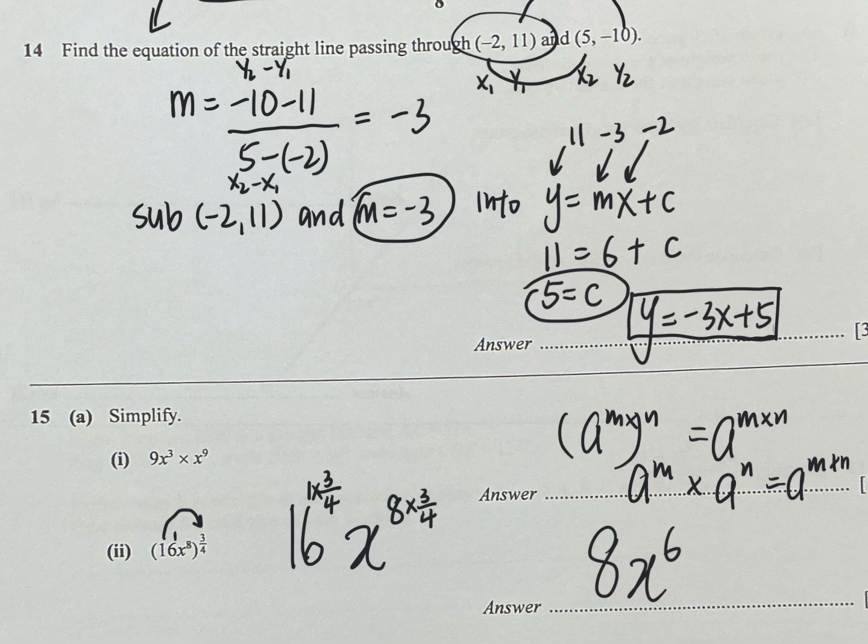This also becomes 9x, or is it just the power? No, so now this is 9 times 1. This is x cubed times x^9. So you add up the power, it becomes 12. So only the one with the power must be added. Yeah, number with number, letters with letters.